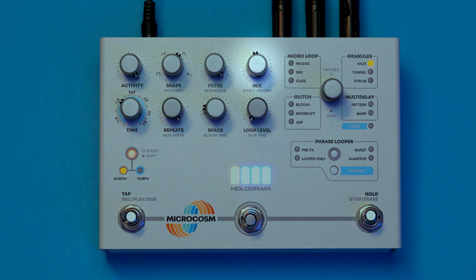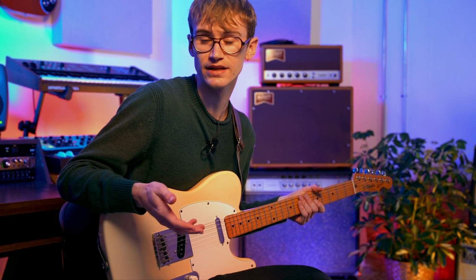Overall, the hold sampler is a super cool way to create complex patterns and drones that sit underneath your playing by reducing the mix knob on Microcosm. When the hold sampler is active, what you're playing into the pedal is not getting put into the buffer that Microcosm is processing, and your dry signal just passes through unaffected. So I'll play one phrase, engage the hold sampler, and just mess around with some different presets.